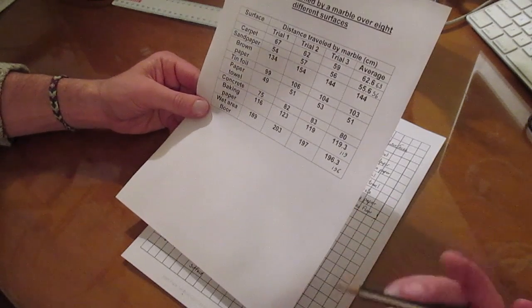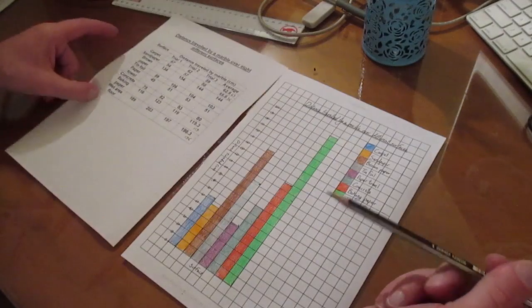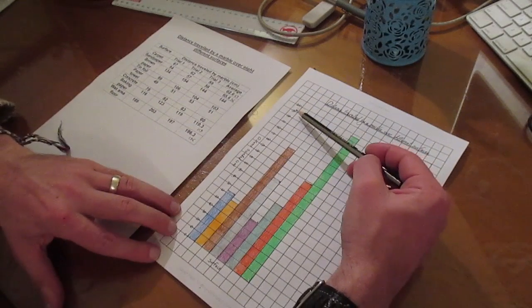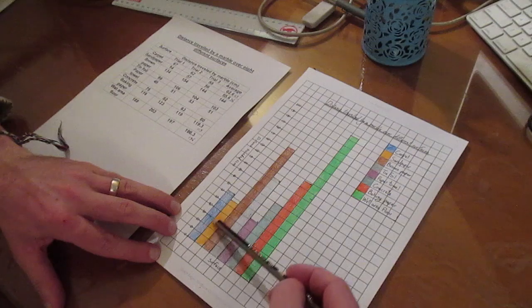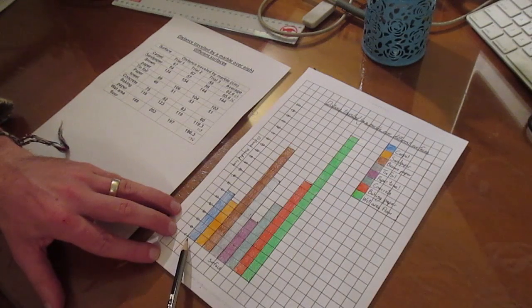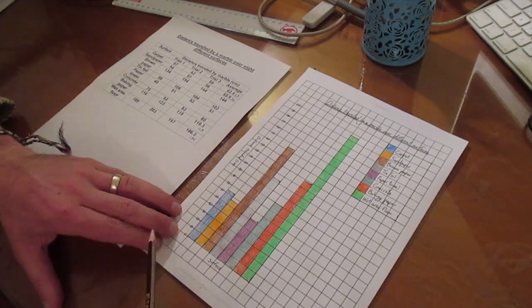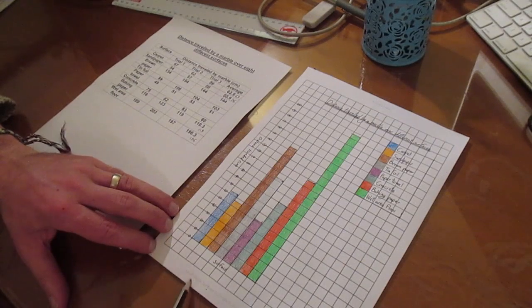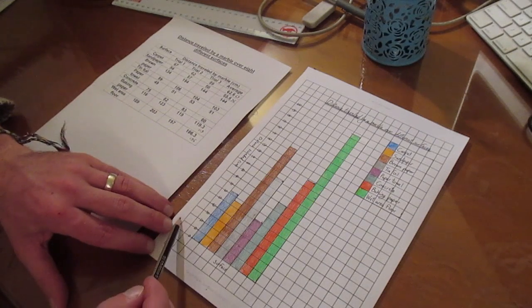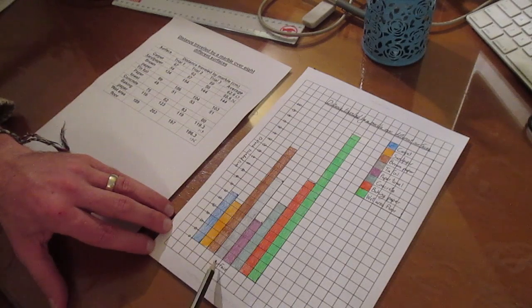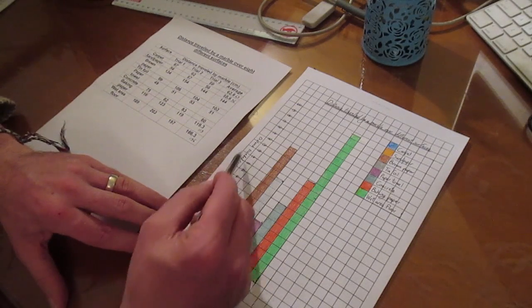So how do we put this on a graph? Well, the first thing you want to do is plot your axes. You've got one up on this side, and then the bottom one here. Now as you can see, it's not right on the bottom of the graph paper and it's not right on the side. It's 2 squares in and 2 squares up, giving you space to label your axes.